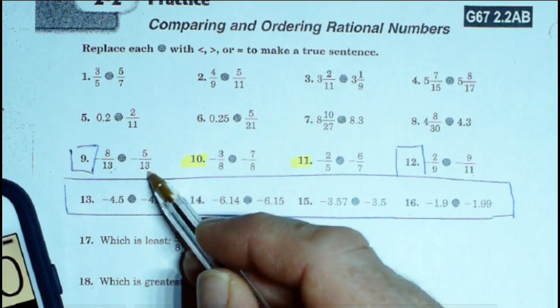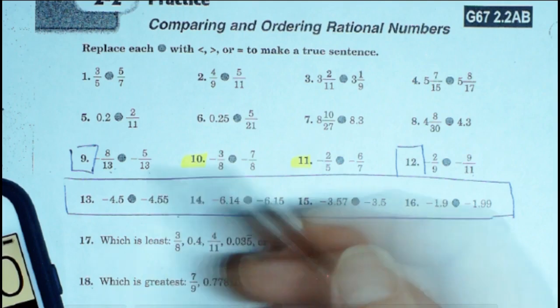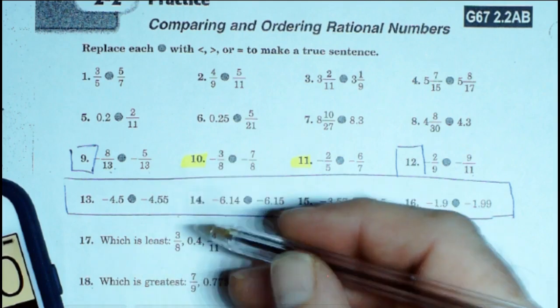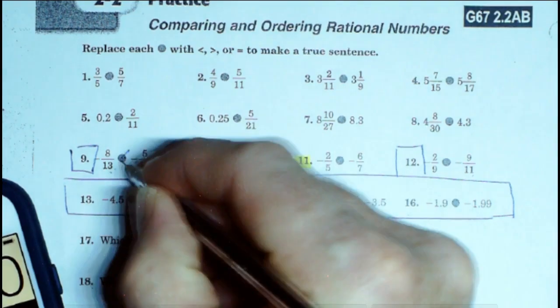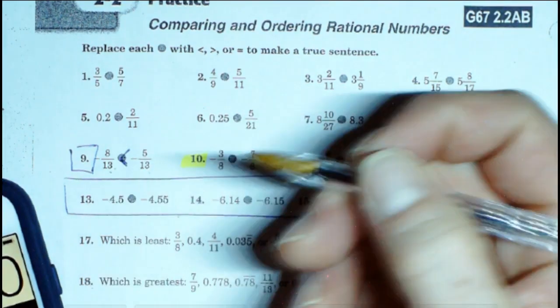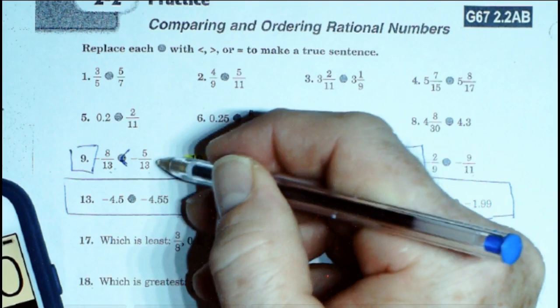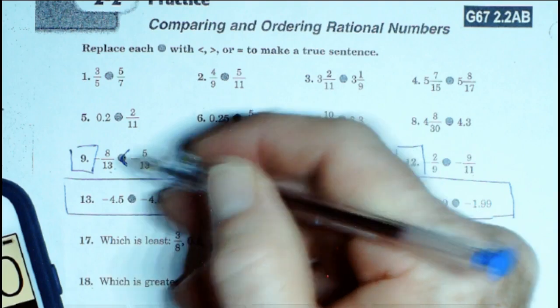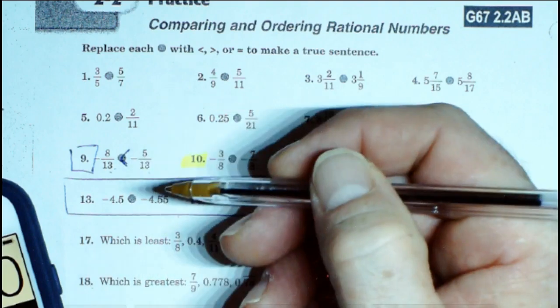These guys have the same denominator. So which one of these is larger? That's what we want to know. Well, this one is actually larger because it's less negative. This one is less than 1/2 negative. This one is more than 1/2 negative.